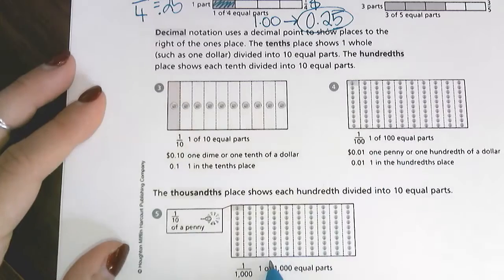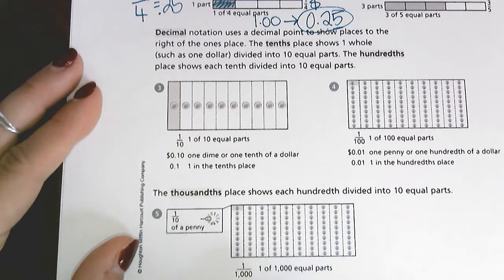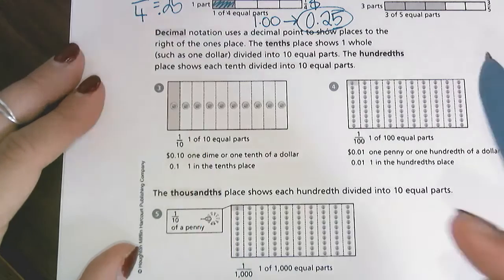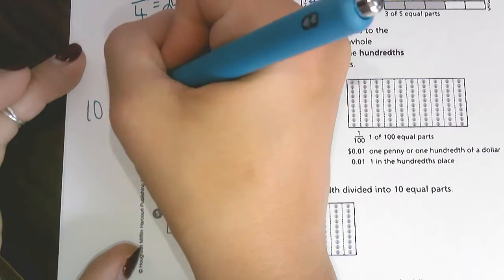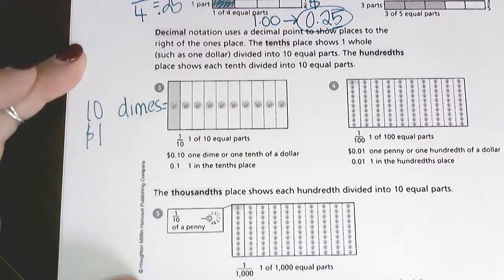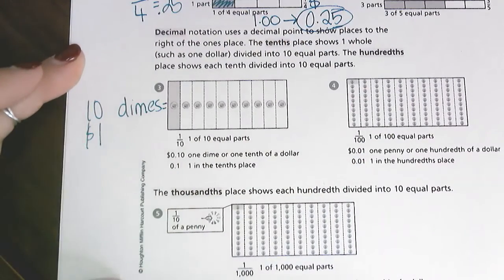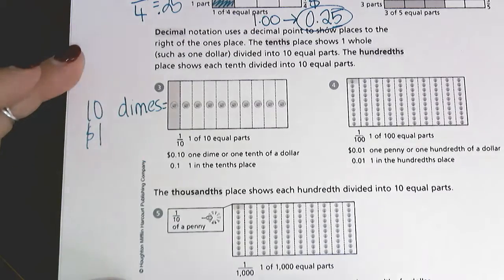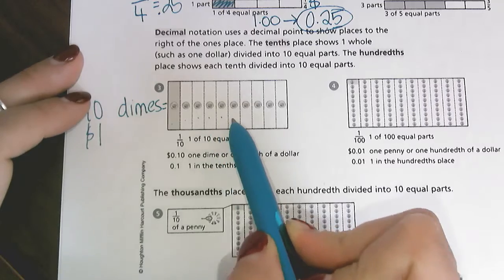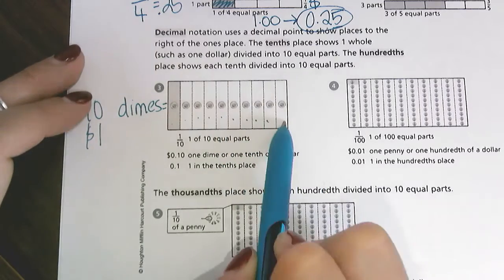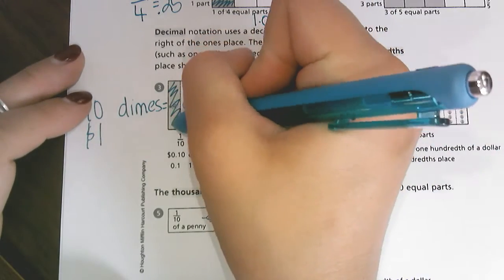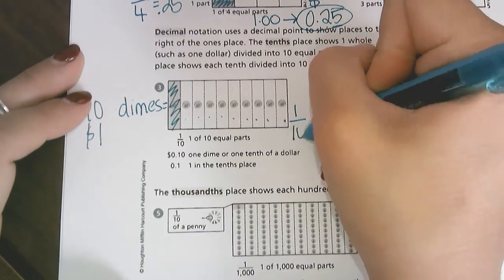The second thing your workbook shows you today is about dimes, pennies, and then parts of pennies. So dimes, when we talk about dimes in dollars, there are 10 dimes that equal $1. So a dime is similar to tenths because it's 10 equal parts. So here we have 10, 20, 30, 40, 50, 60, 70, 80, 90, $1. So we have 10 equal parts. And if we were to take one of those, we would have 1/10.